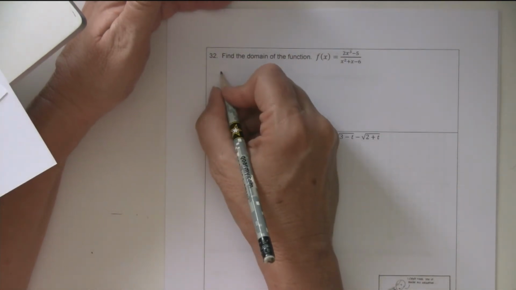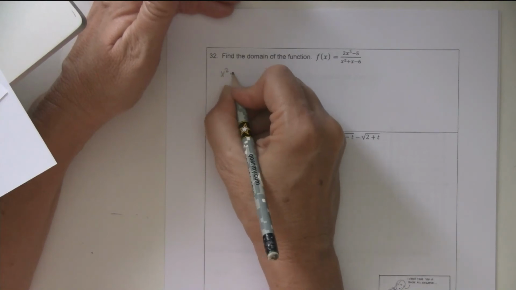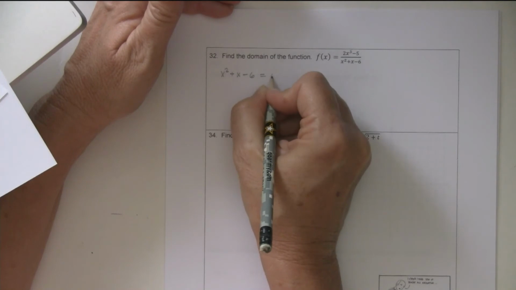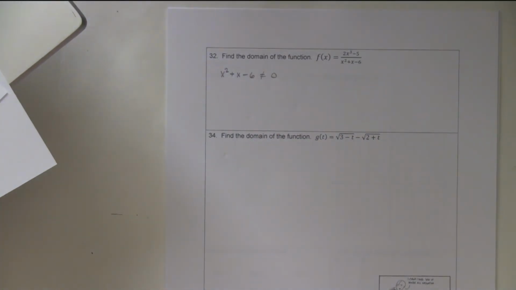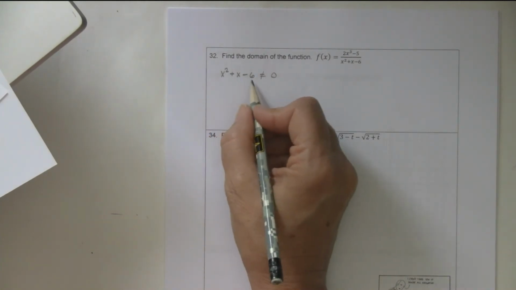is 0. So what I want to find is when x squared plus x minus 6 is equal to 0, because I don't want it to be equal to 0. So I'm going to cross it out and say not equal to 0. So I'm trying to find that x value. And in order to find that, I would need to factor this.